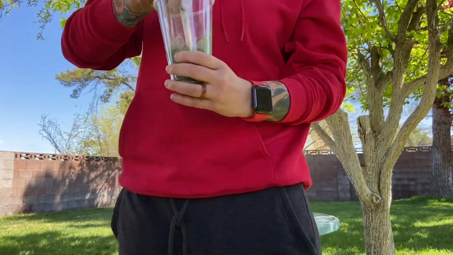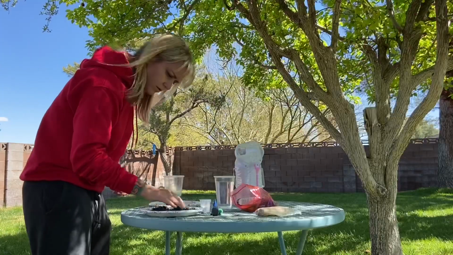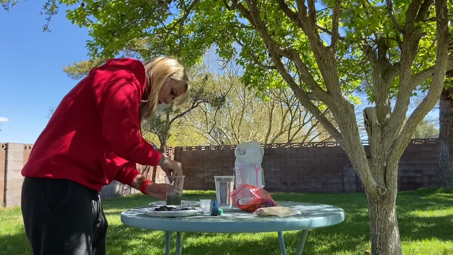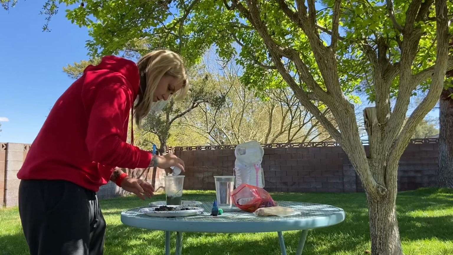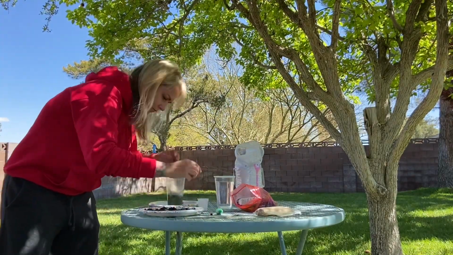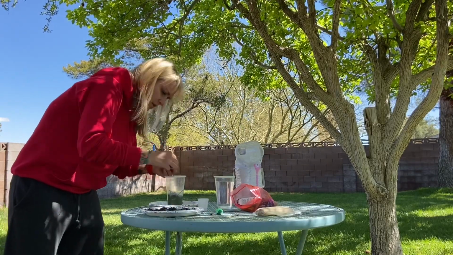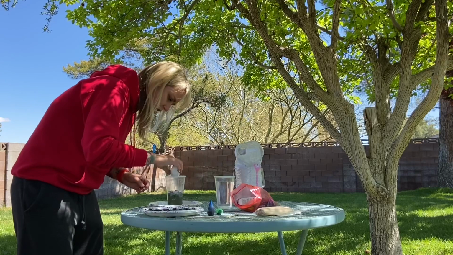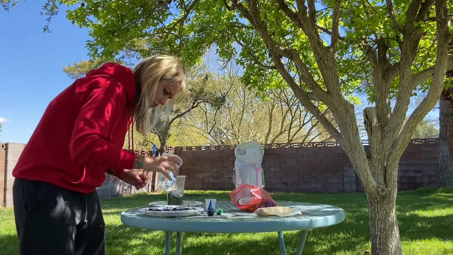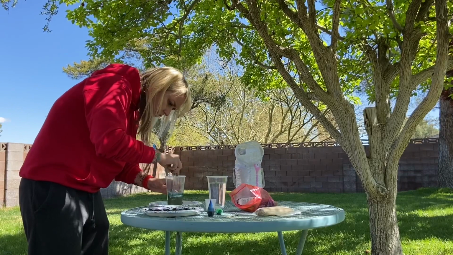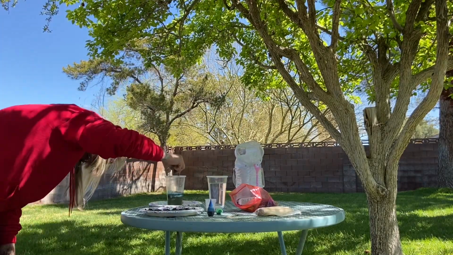I also added some water and some plaster. The reason I added plaster is that it's kind of like the cement that's going to stick it together. Usually what cements these rocks together is some kind of mineral that's dissolved in water. It can be salt, it can be calcium, something like that. And as the water evaporates, these minerals crystallize and they'll kind of just glue all these rocks together.